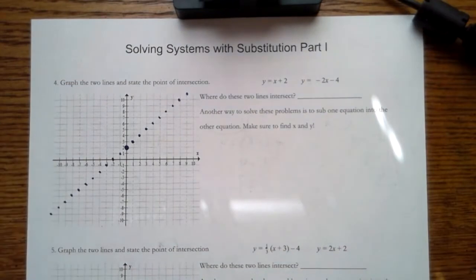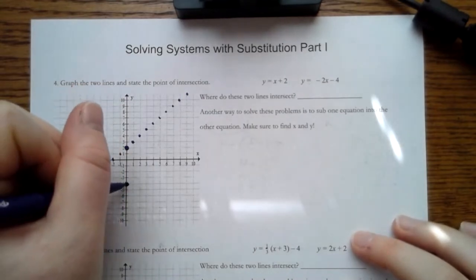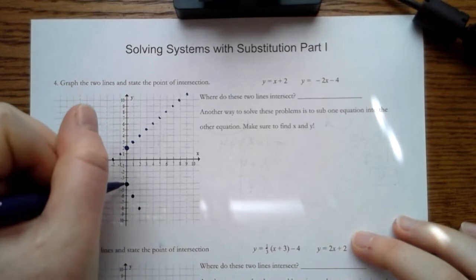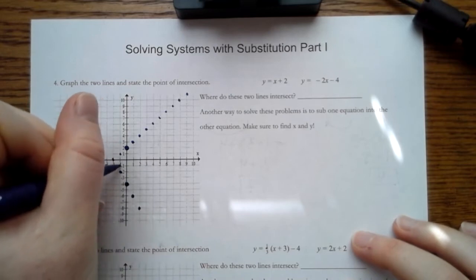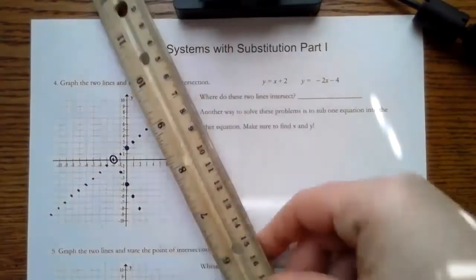Okay, the other one was negative 2x minus 4. So minus 4 goes right there. And I'm going to go down 2 over 1. And then I'm going to go up 2 over 1. And I found where they cross. So I'm just going to draw my lines.